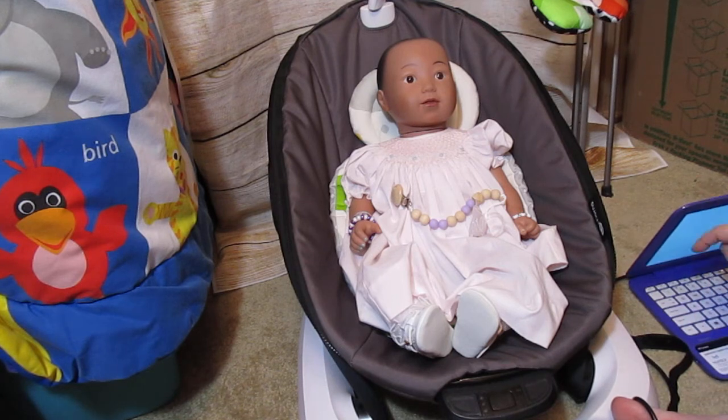Because I just did it randomly, but you can actually pick the schedule that they go in. So if I wanted to do a nighttime routine, I could pick start or bottle feed, then burp, then diaper change, and then basically turn off.